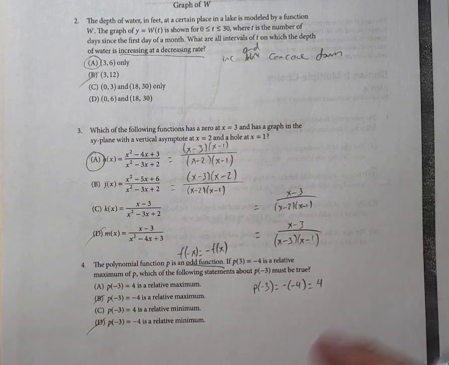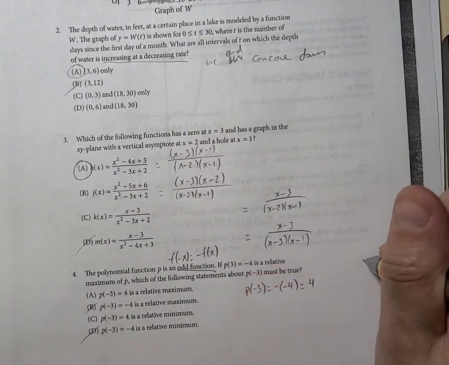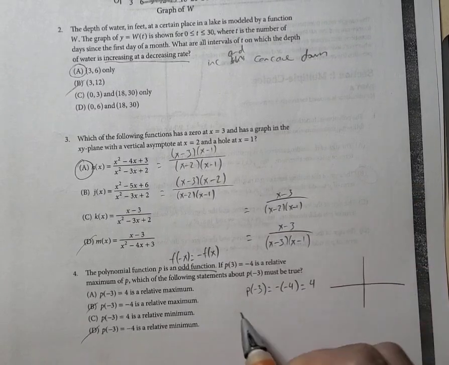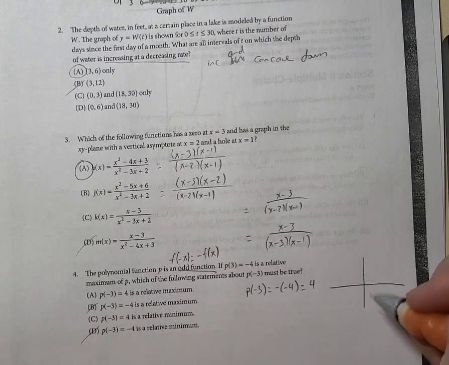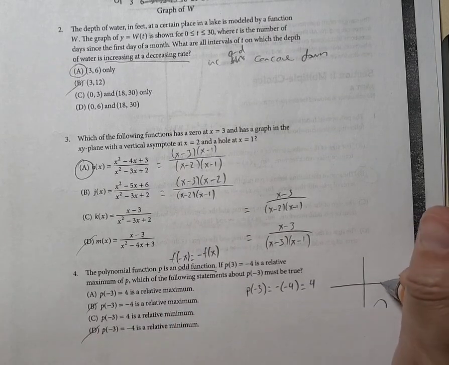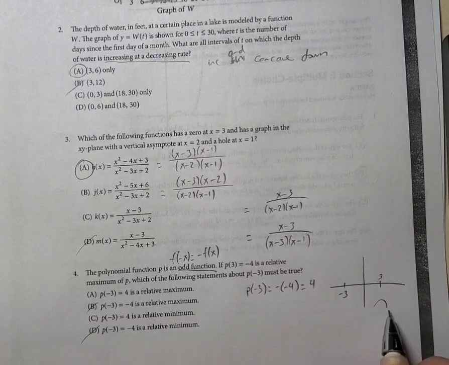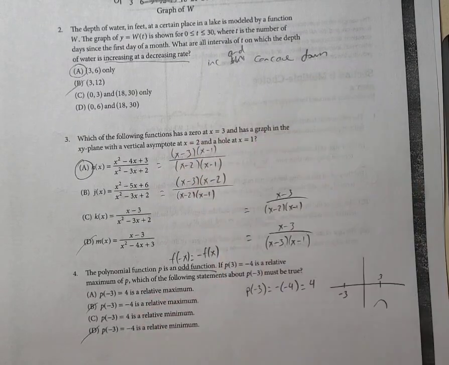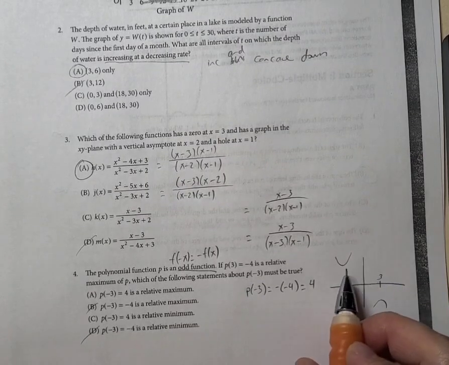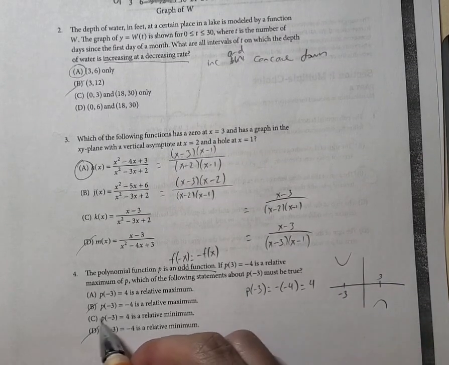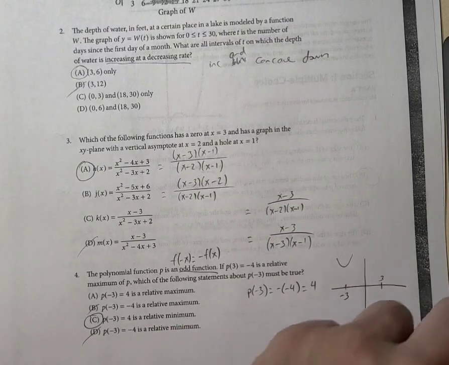Now is it a relative max or min? Graphically, if you remember, an odd function is reflected about the origin. So when P of 3 is negative 4 is a relative max, it'll look something like this over here, right? If this is 3, relative max, then at negative 3, if we reflect it about the origin, it will be something like this. So it'll be a relative min then. So the answer is C. Okay.